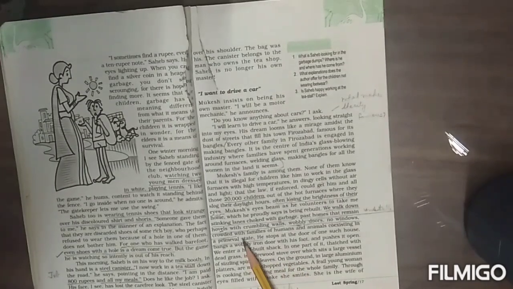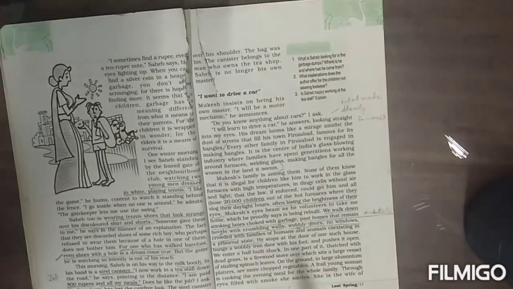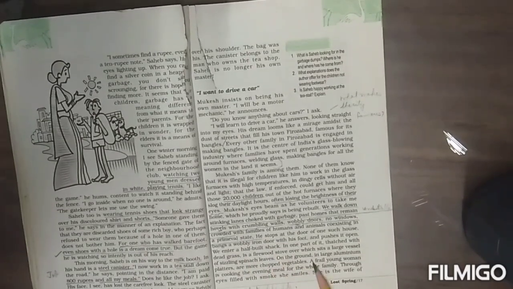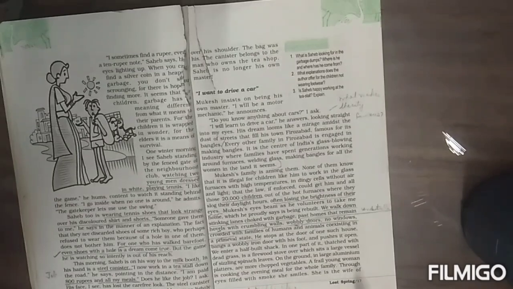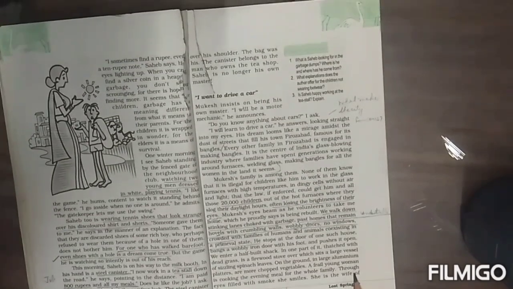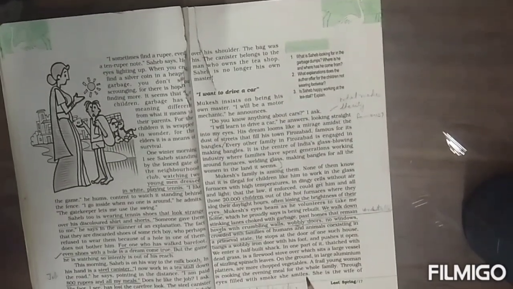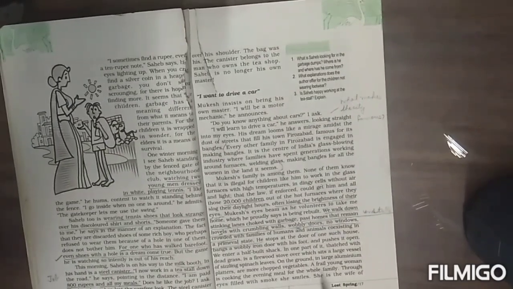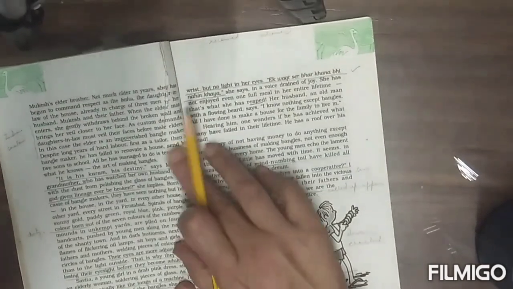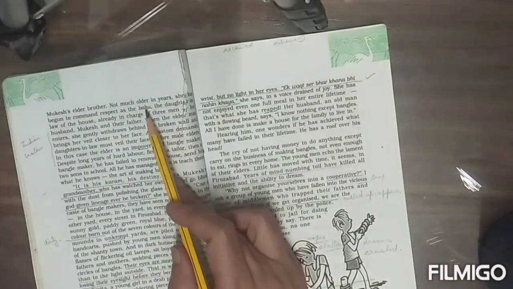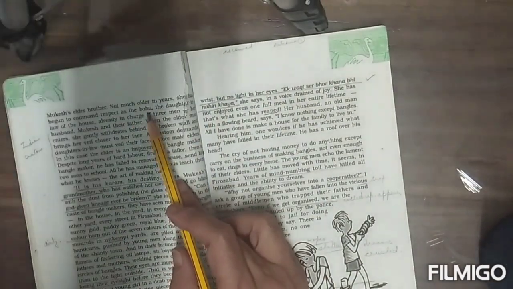And as the narrator has been taken away to the house, she meets a young frail woman who is cooking the evening meals for the whole family. Though her eyes are filled with smoke, she smiles. And this refers to this young woman as the wife of Mukesh's elder brother. Though she is not much older, she is the bahu, the daughter-in-law of the house.